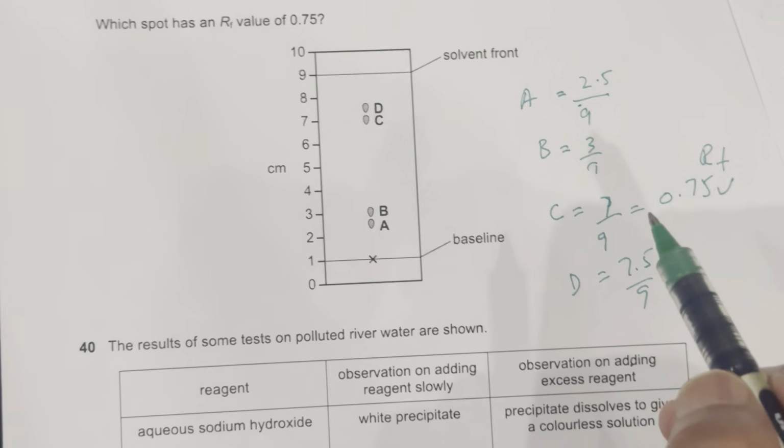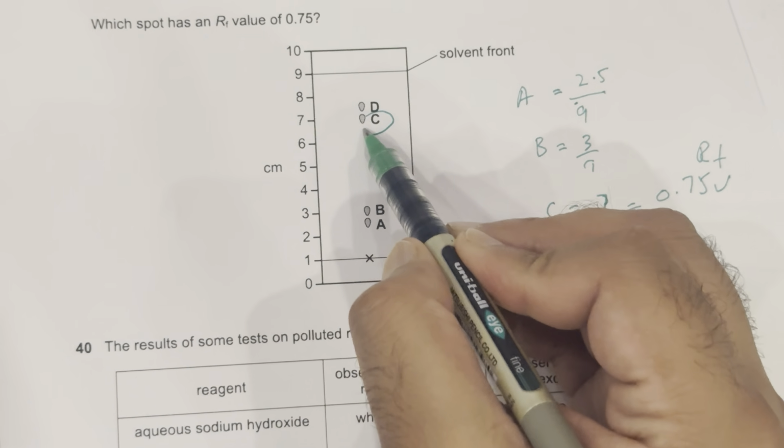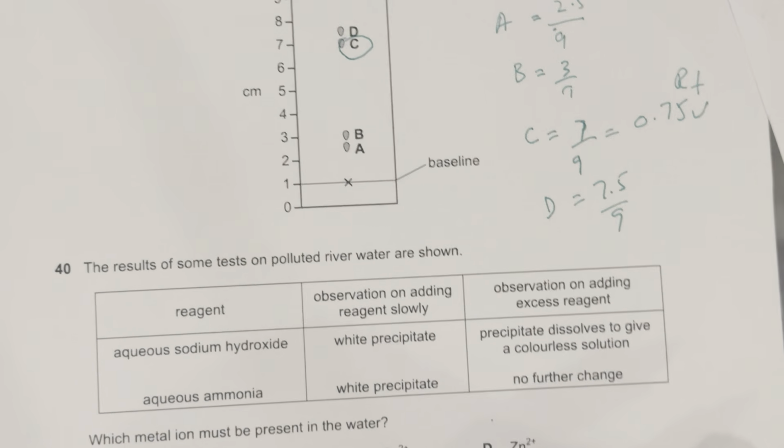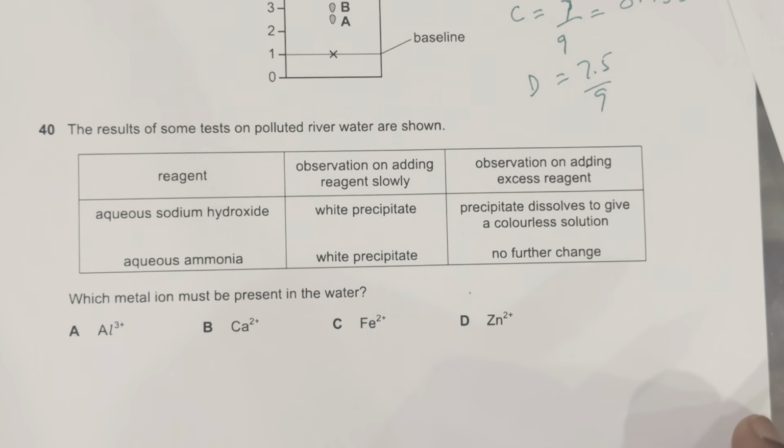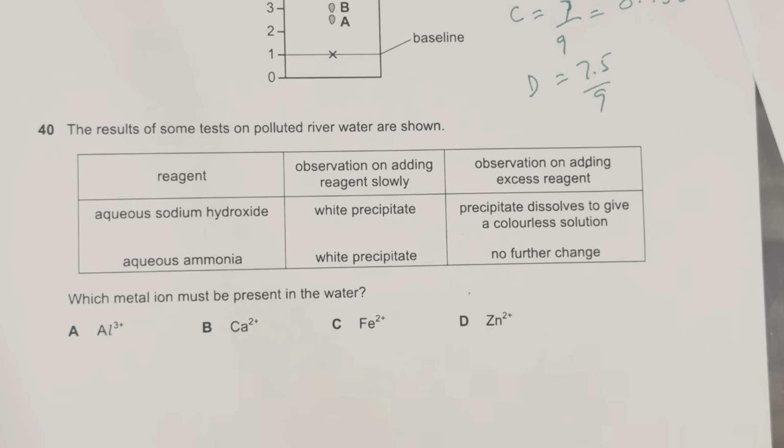Okay, now we will move to question number 40, the last question of our paper. The results of some tests on polluted river water are shown. Reagents: aqueous sodium hydroxide and aqueous ammonia. A white precipitate forms. In excess reagent, the precipitate dissolves to give a colorless solution, with no further change.